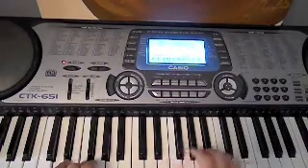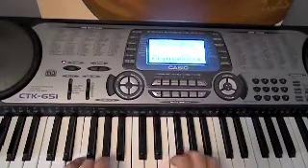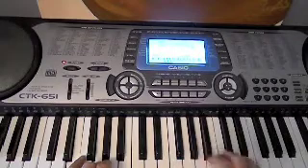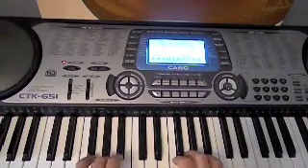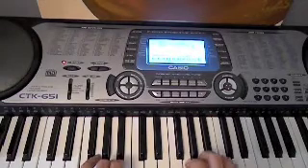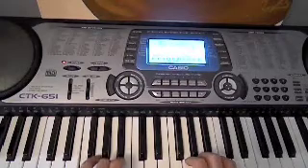Dorian on the 2 chord. Phrygian on the 3 chord. Lydian on the 4 chord.